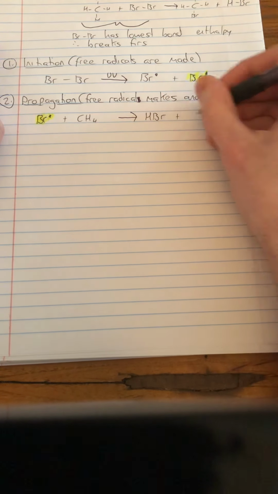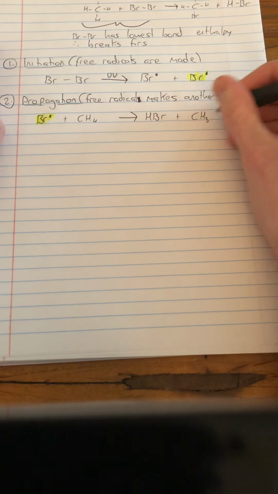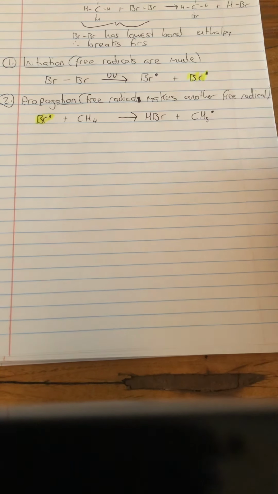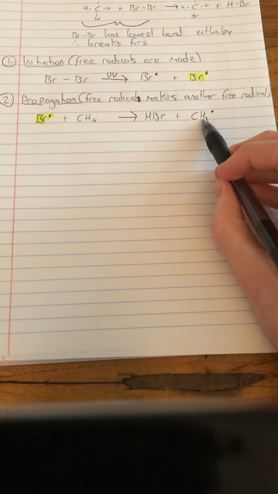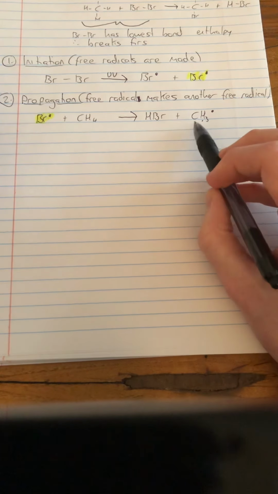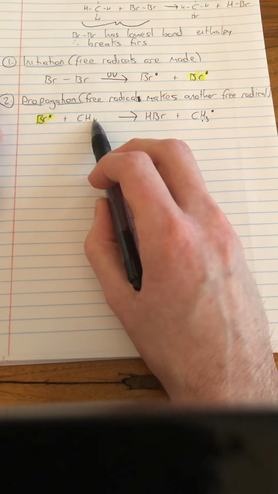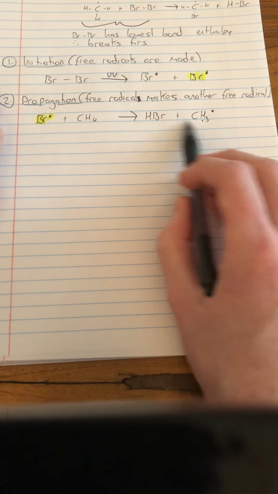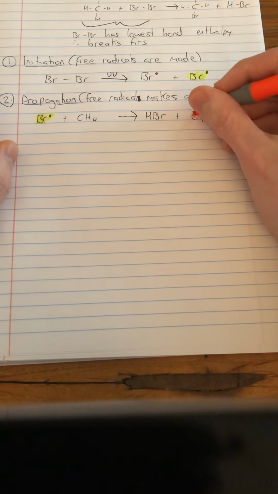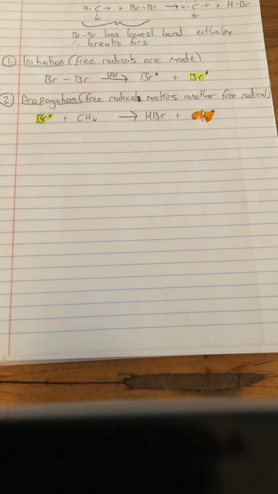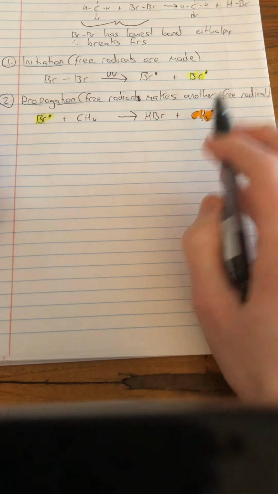And then we're going to be left with a CH3 free radical. Because remember, free radicals don't have to be just atoms, they can be molecules as well. So Br is reacting with one of the H's to form HBr, and we're left with CH3 free radical. Okay, and I'm going to highlight that orange. So it's propagation because a free radical created another free radical.